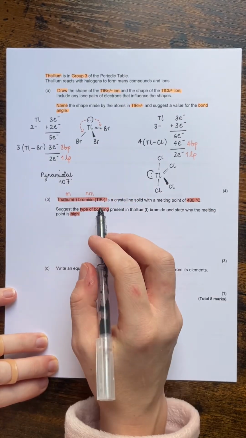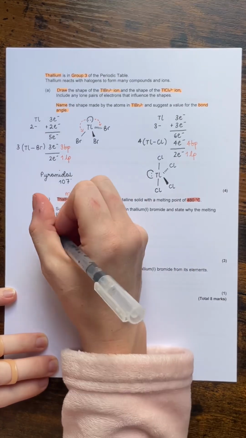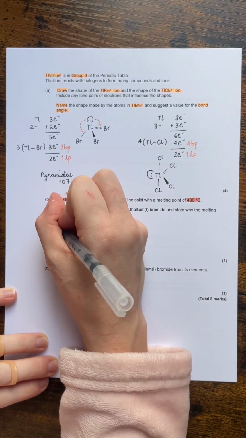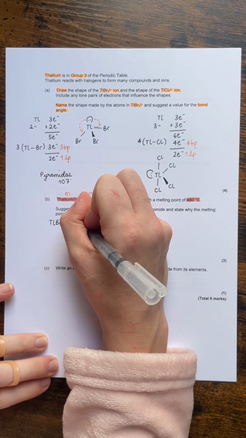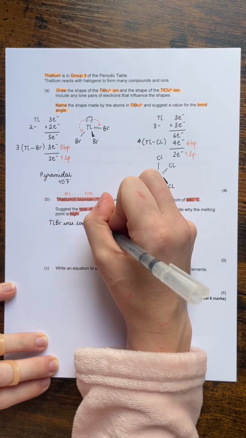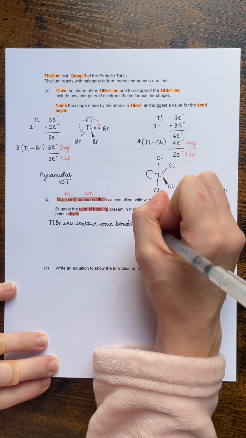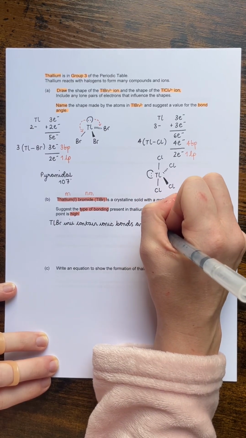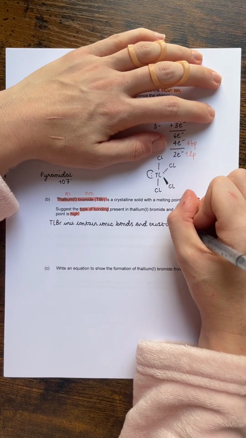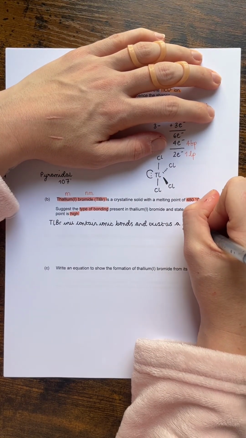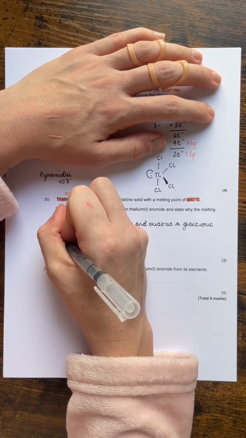I'm going to use the formula because it's given. As I think I've said in previous videos, if you're going to use the formula, make sure you get it right, but it's going to save me a bit of time. So thallium bromide will contain ionic bonds and exist as a giant ionic lattice structure.